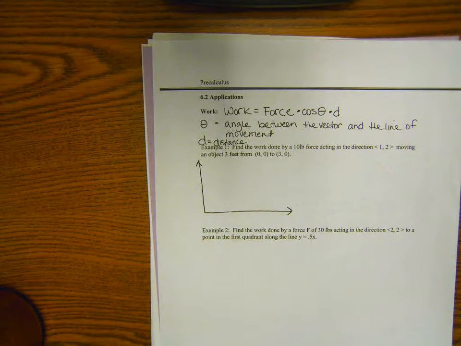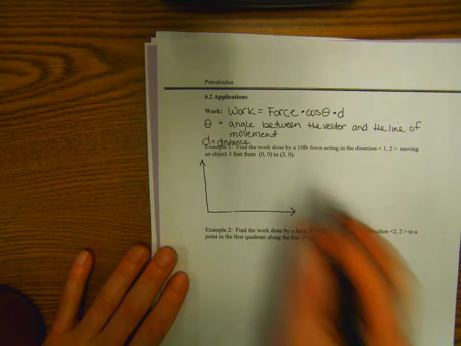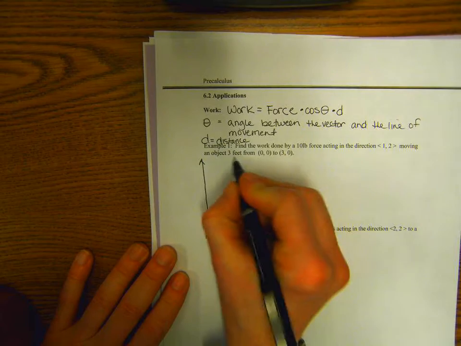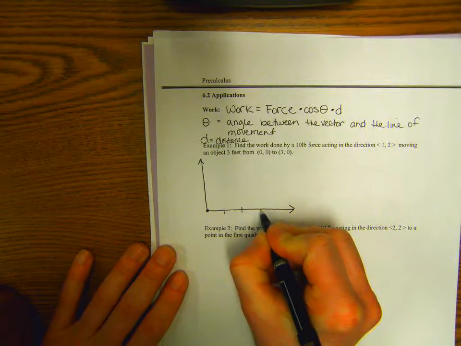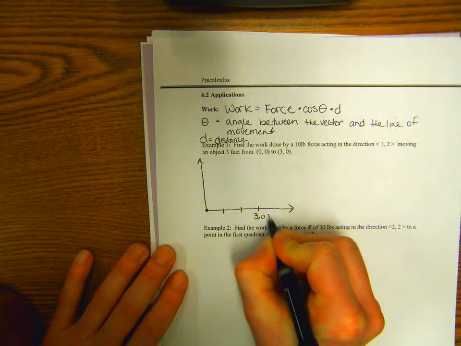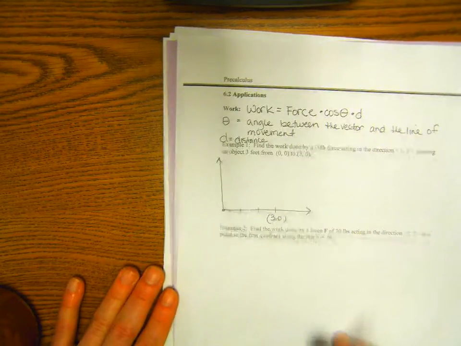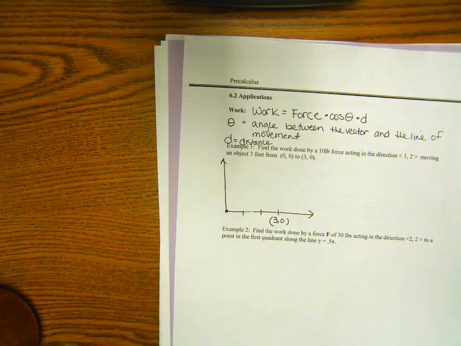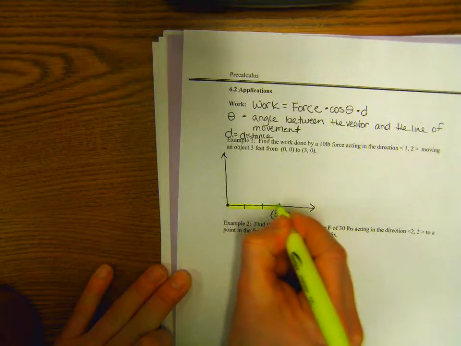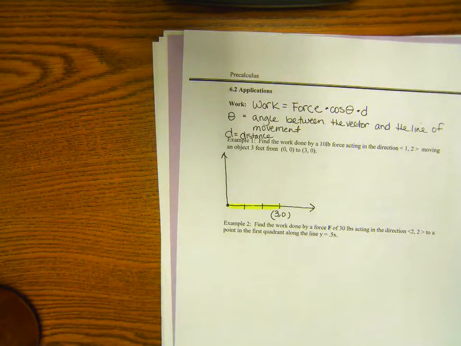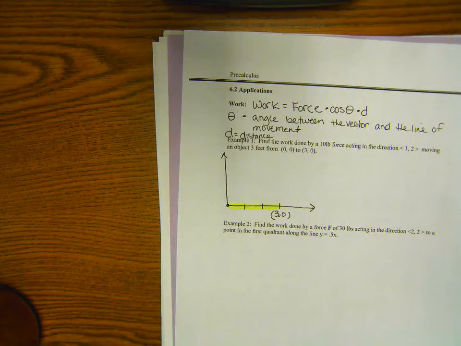Okay. And then here's some object. I'm moving it 3 feet from (0, 0) to (3, 0). So this is how the object is moving. So by giving you that part, what am I giving you in the work formula? The distance. Good. So the distance is 3.